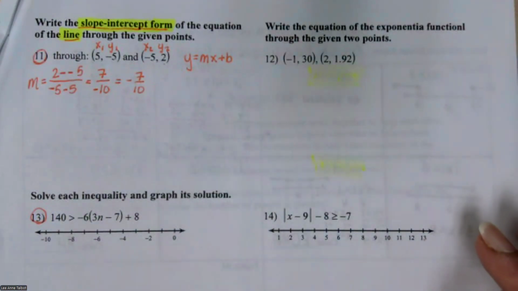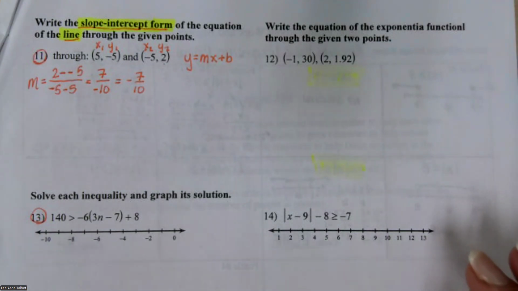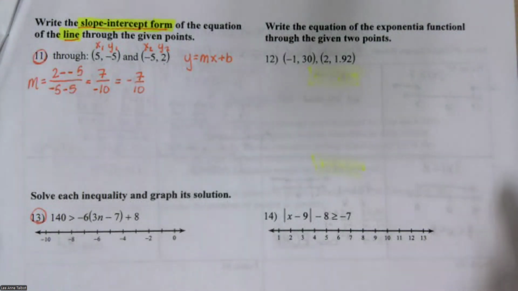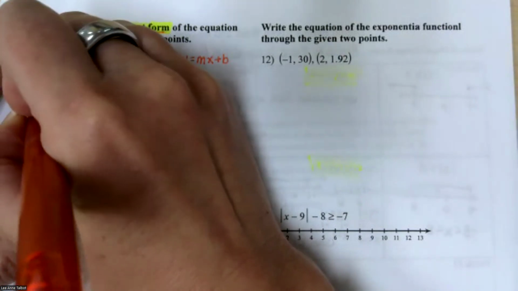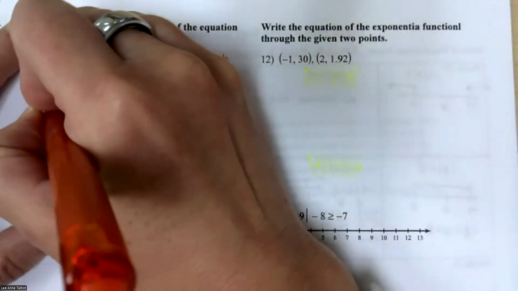Please resist the urge to put that in a decimal. We don't do decimals for slope, but we can do decimals for y-intercept if it comes up. Okay, which one of those points do you want to use? -5, 2 it is.